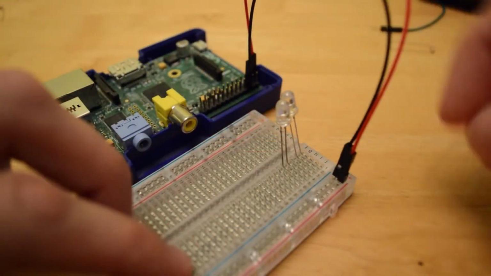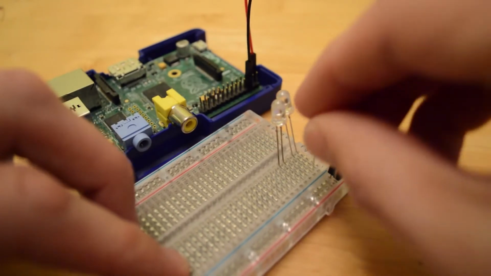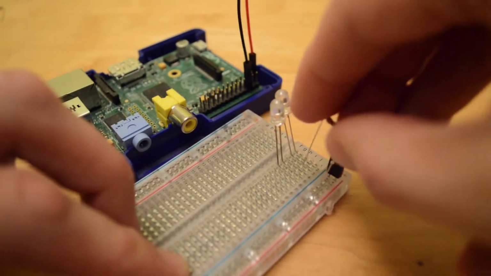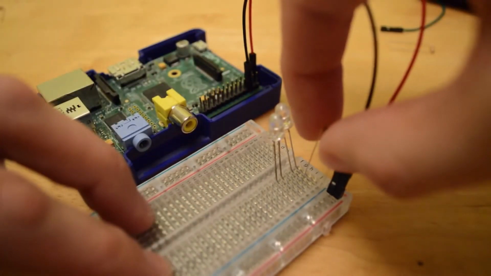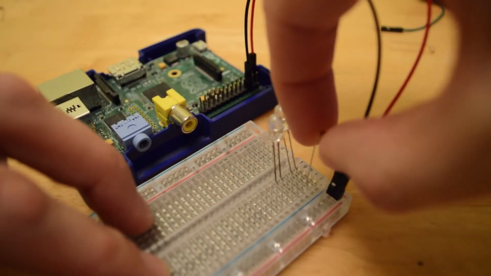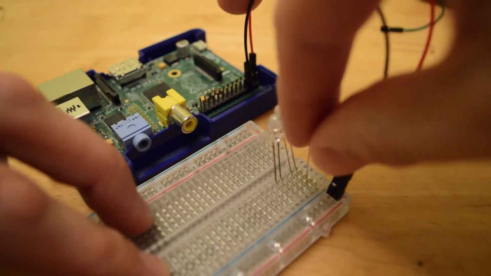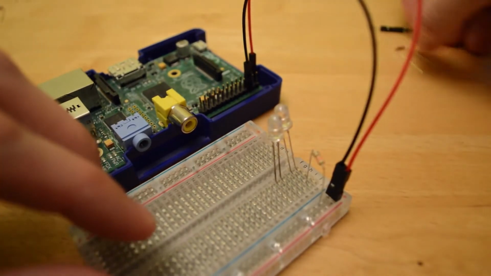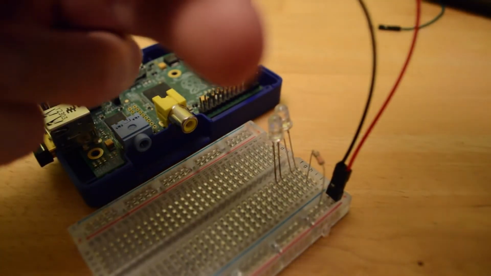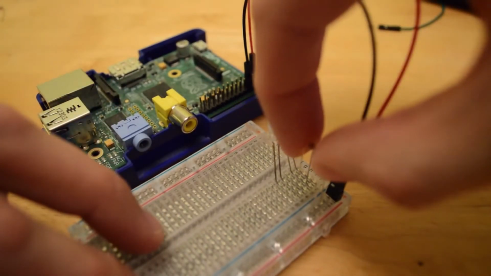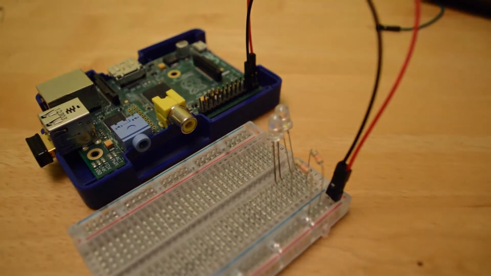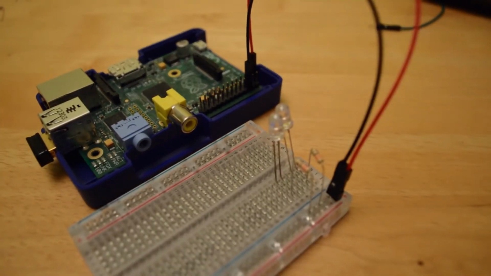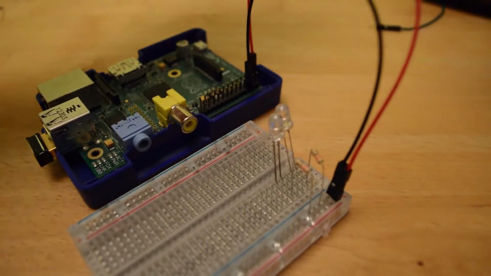Okay, so now we're going to take our resistor and we're going to plug the resistor in one side into our negative rail, and on the other side we're going to plug it into the left leg, which is our negative leg. It was a little bit fiddly, it took me a little bit of time to get it done there. And then we're just going to do the second leg. Okay, now that's all done. That's pretty much our first connection done.